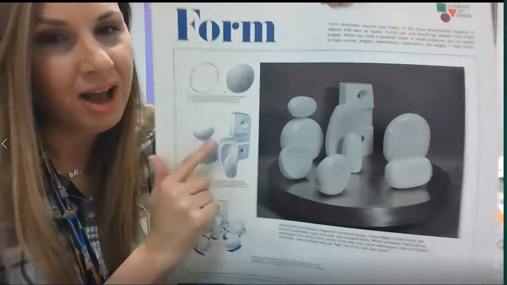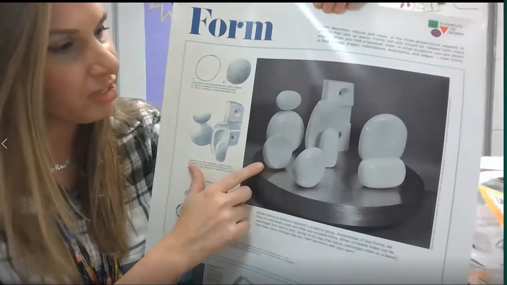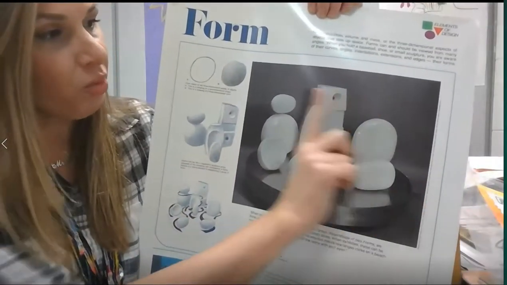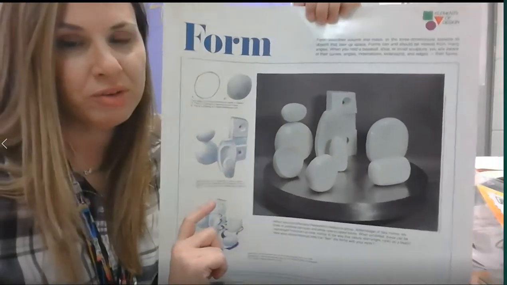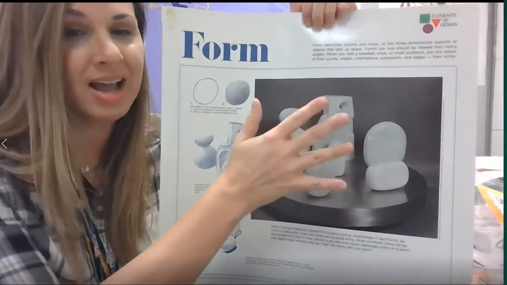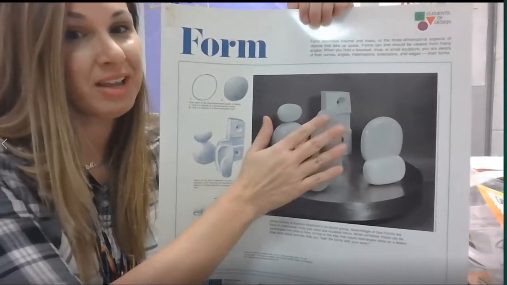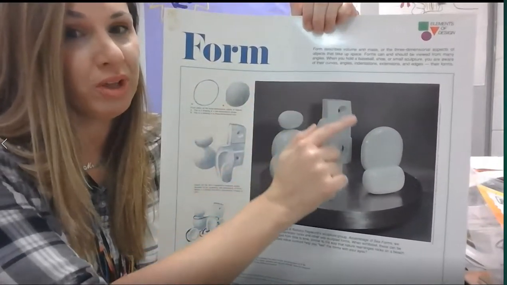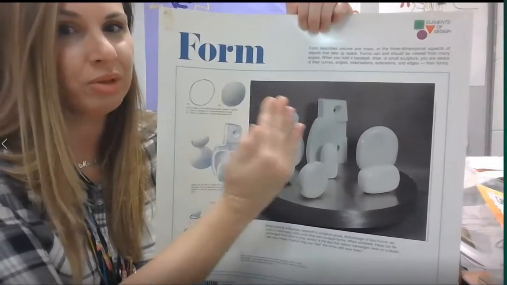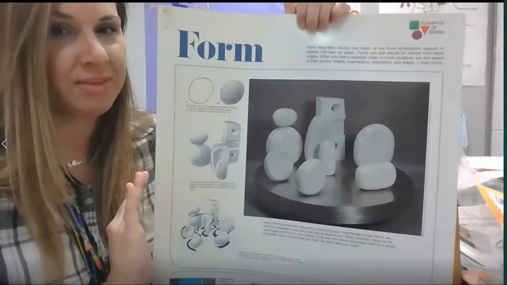Here's some more examples of sculpture and form. Here's a pretty cool sculpture, really smooth. We see the sphere, and when we walk around it, it will look different from different angles because it's taking up actual space. This is flat, but if I was to see this sculpture in real life, I could touch it, I can walk around it, and it will look different depending on where I'm standing.